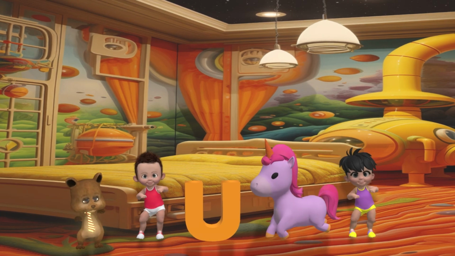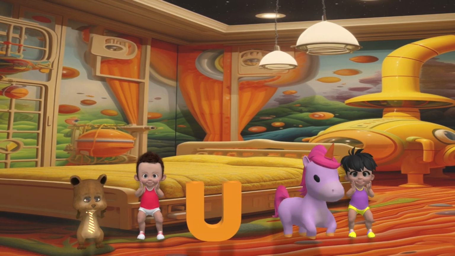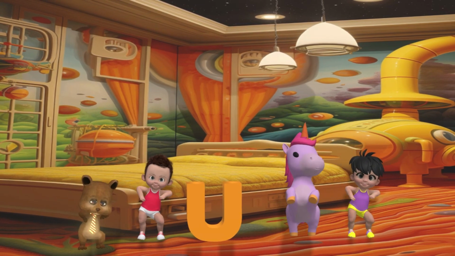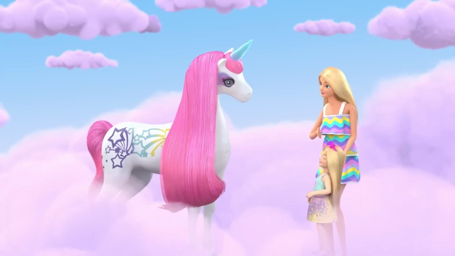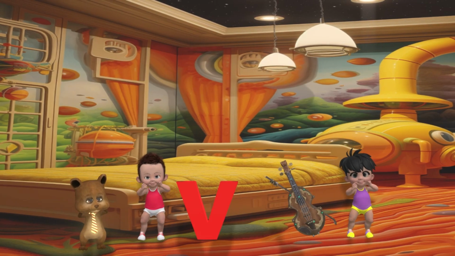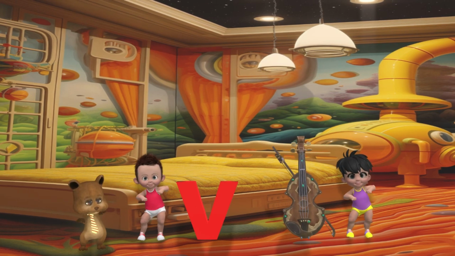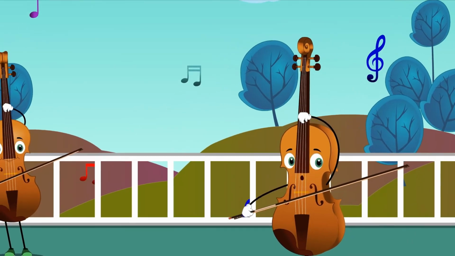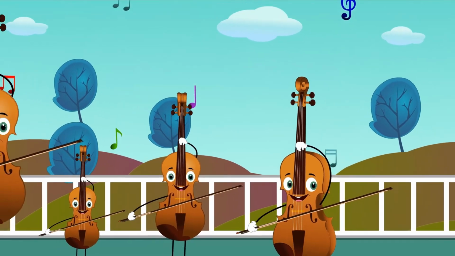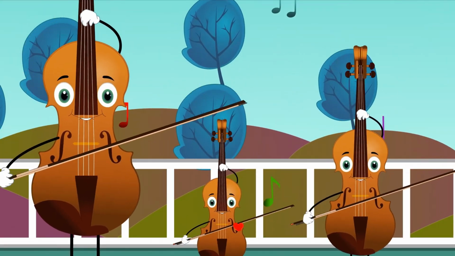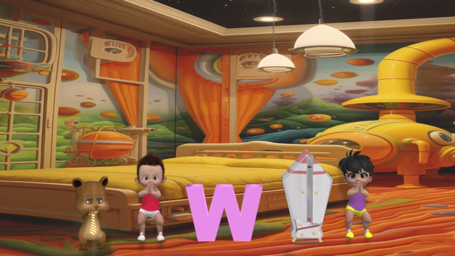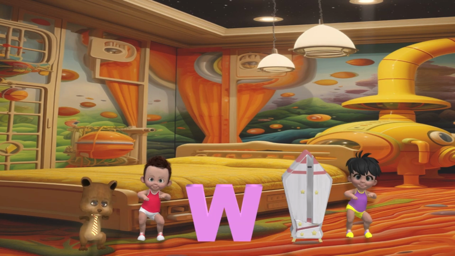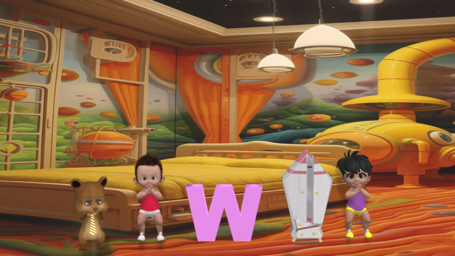U is for unicorn, unicorn, unicorn. Violin, violin. I play my violin and sing. I love my violin, la la la la la. W is for wardrobe, wardrobe.